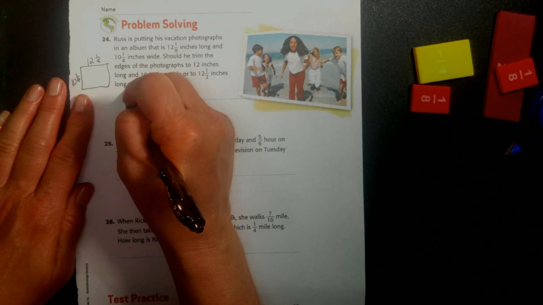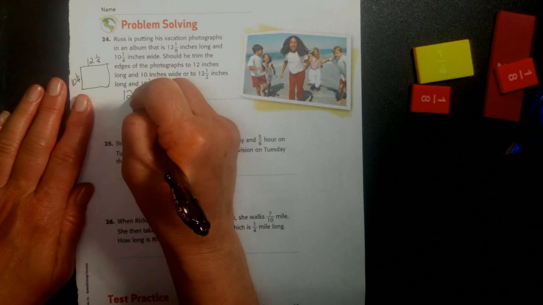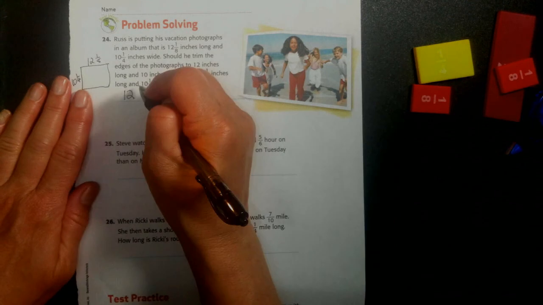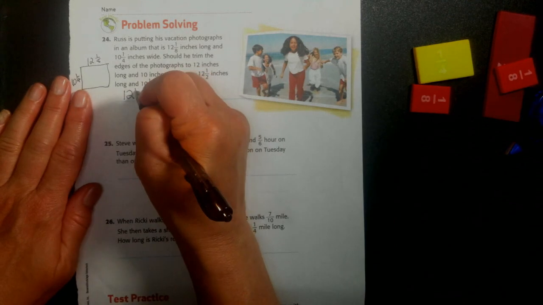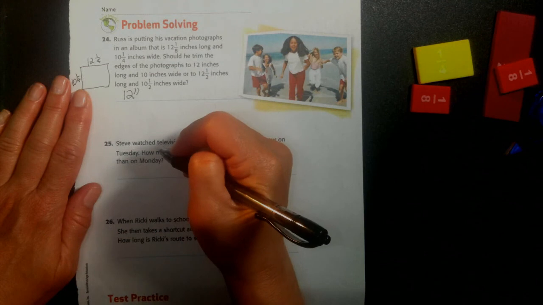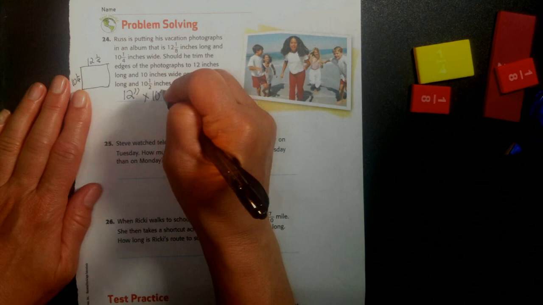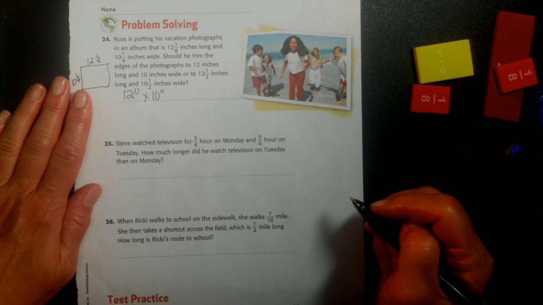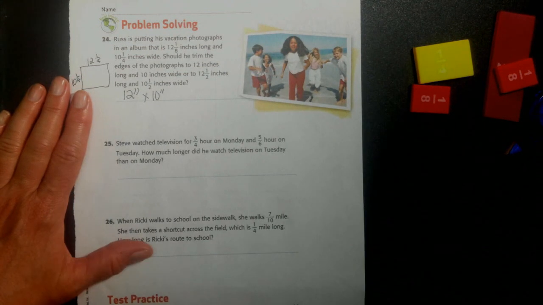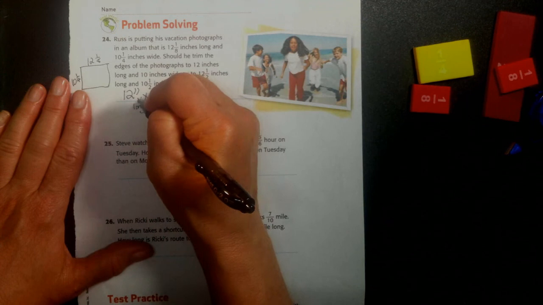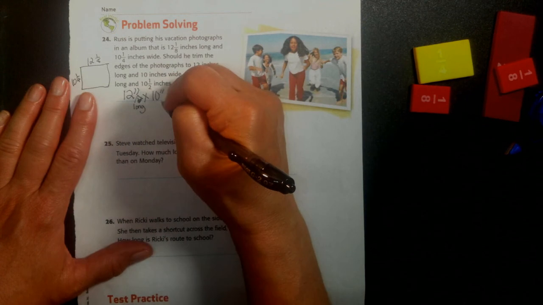So I'll just write 12. Ooh, let's do the abbreviation for inches. Do you guys know how to do it really super easy? I put 2 apostrophes. 12 inches times 10 inches. That's how big he should cut his pictures. I should have probably put long. Oops, I put my carrot upside down. Long and wide.